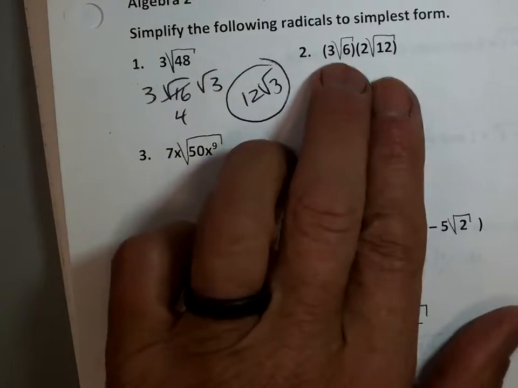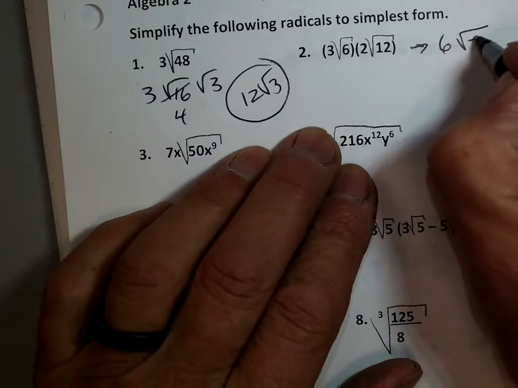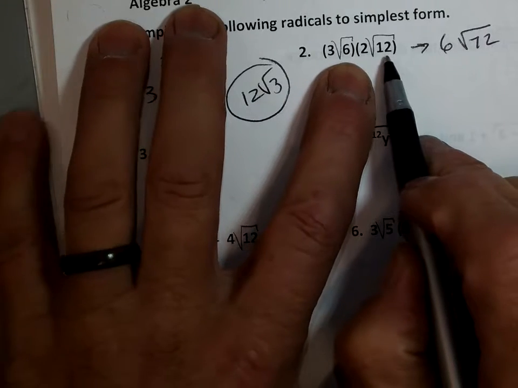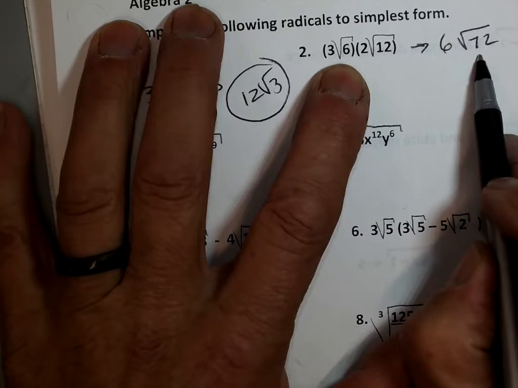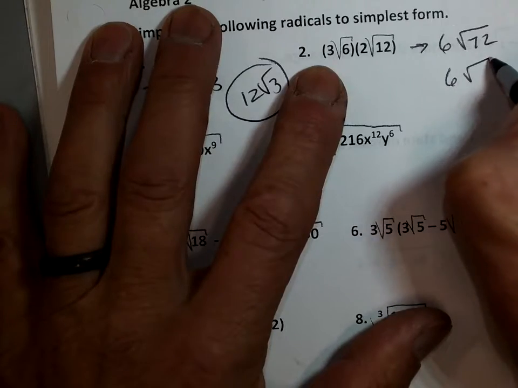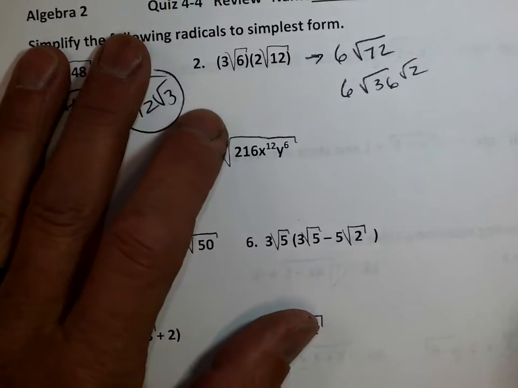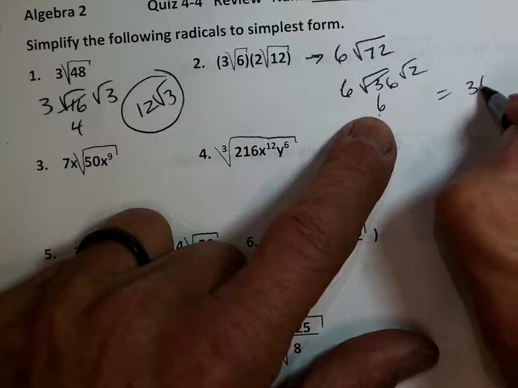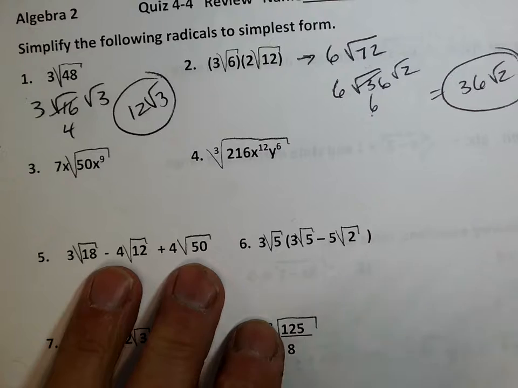Number 2, we're just going to multiply, and we're going to get 6 square root of 72. I'm going to multiply whole numbers and rational numbers times rational. Now 72 can be broken down 9 and 8. That'll work, but I'm going to go 36 and 2 because it's bigger numbers and it's faster, okay? So I'm going to go square root of 36, square root of 2. I know the square root of 36 is 6. 6 times 6 is 36, so I get 36 square root of 2, okay? Again, if I get going too fast, tell me to slow down, okay?